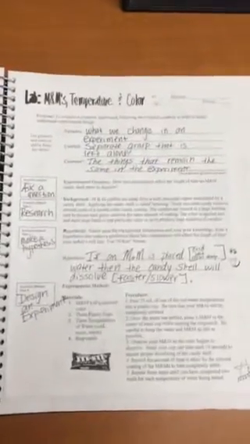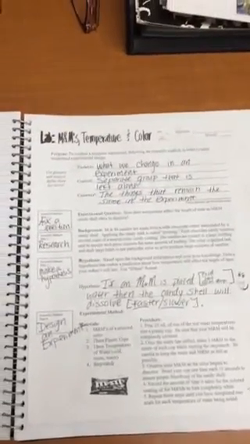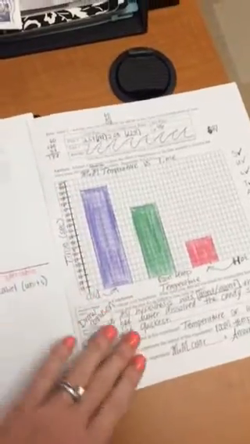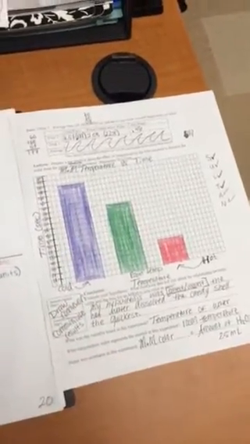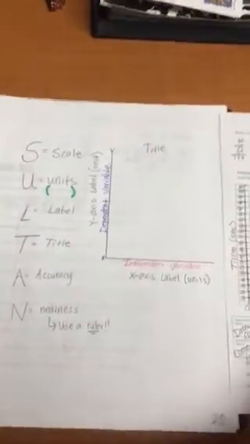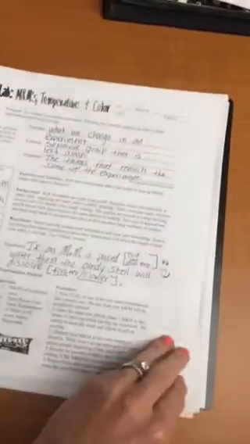And then across from that on page 20 is the lab where we practiced identifying the variables and hypothesis. So your M&M temperature and color lab should be here. And again, make sure it's nice and filled in. You have a beautiful salting graph. The conclusion is there. And you also have your Sultan notes of what a graph should look like. So again, that's page 20.